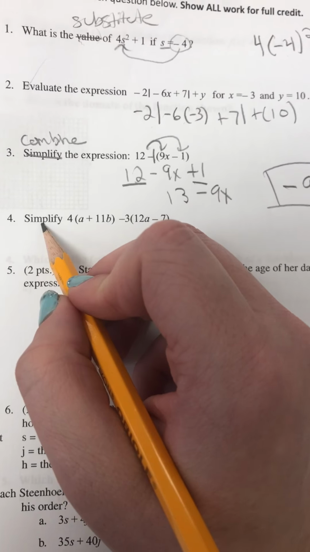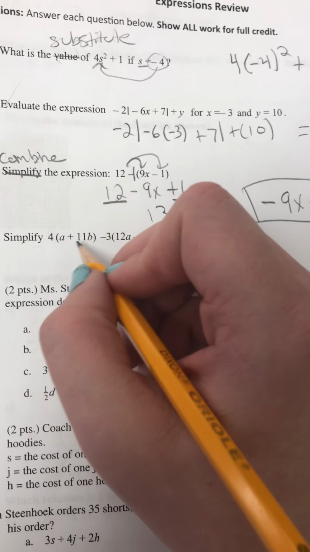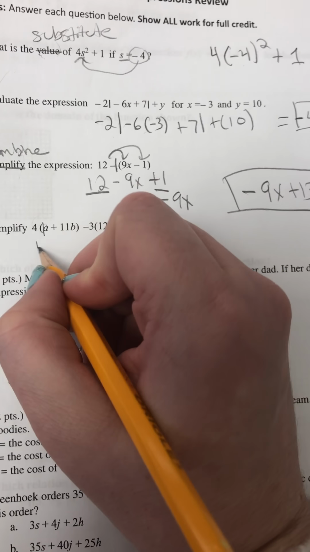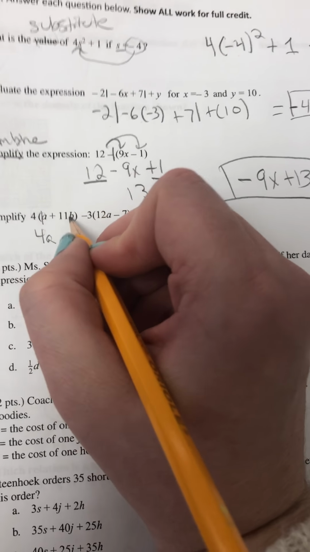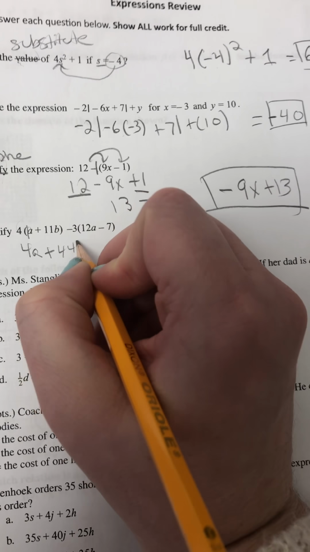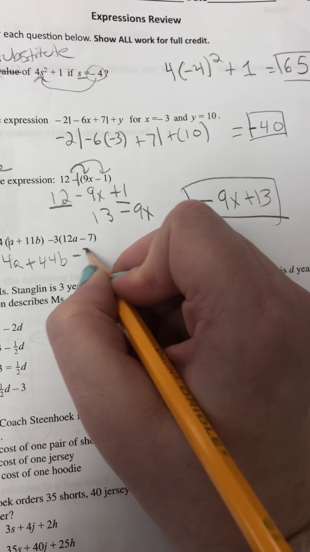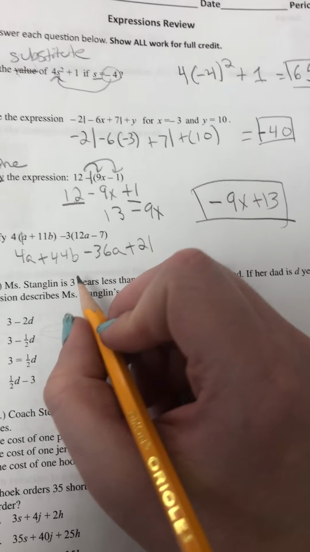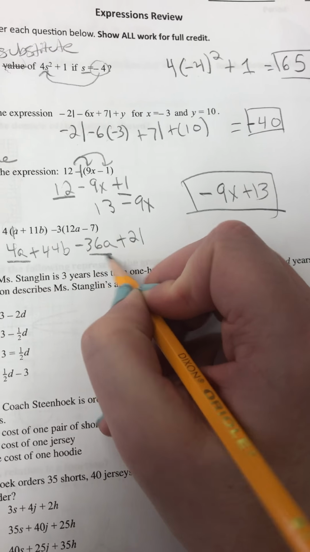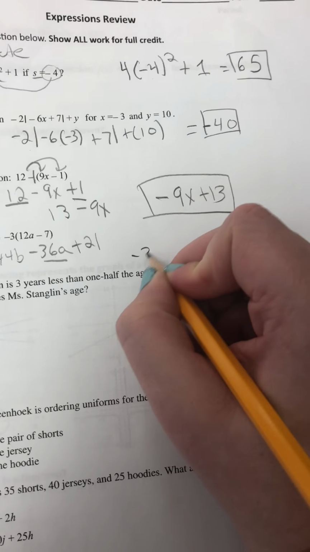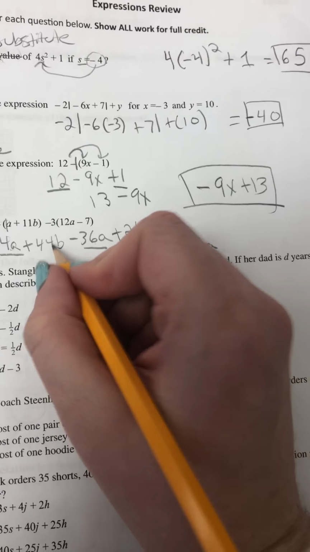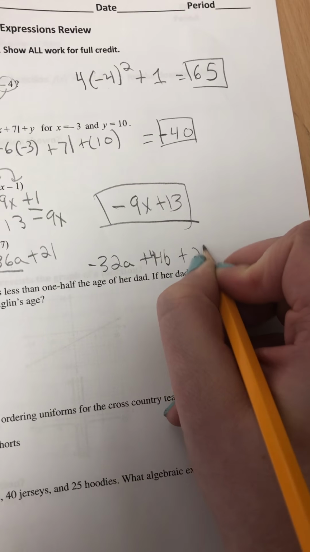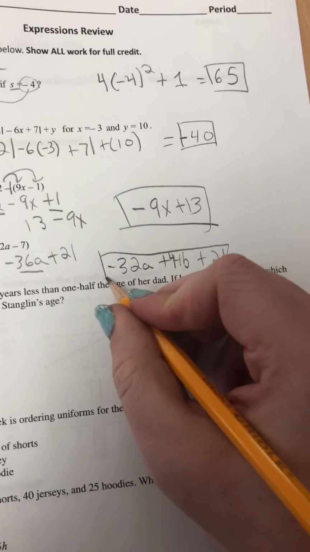Alright, so I'm seeing this word simplify again, so we're going to have to combine, but first we have to distribute. So really, we're going to write a 1 in here. 4 times 1 is 4, then we bring down the a. 4 times 11b is 44b. -3 times 12a is -36a. -3 times -7 is a +21. The only thing I can combine is the a's. So 4 minus 36 gives me -32a. So then I have plus 44b and plus 21. That's my final answer here.